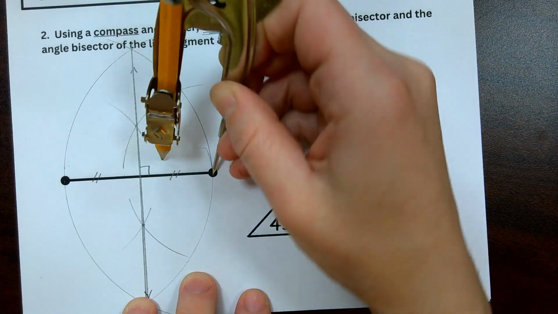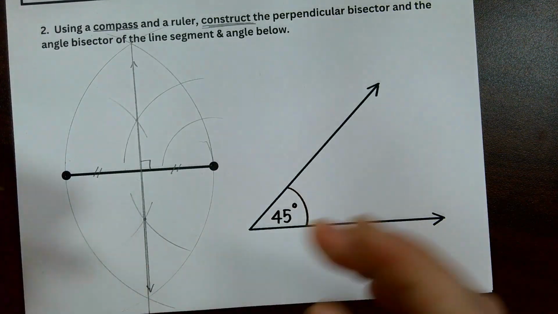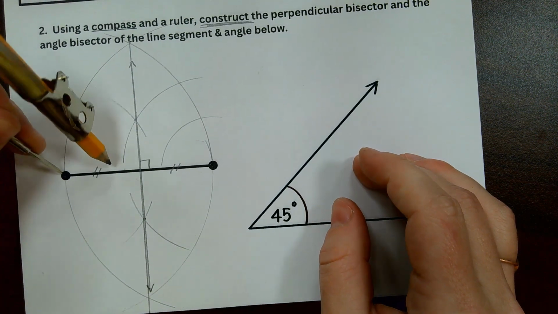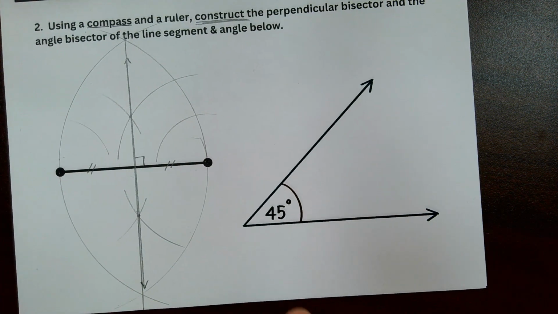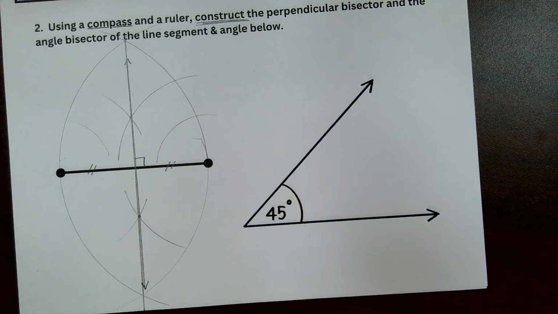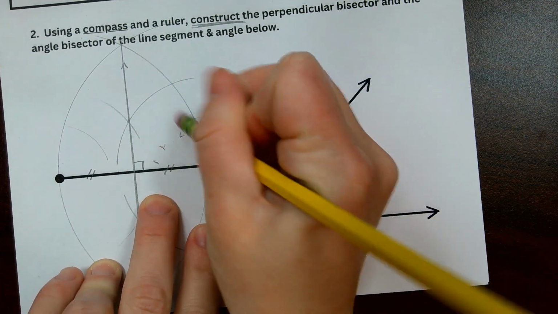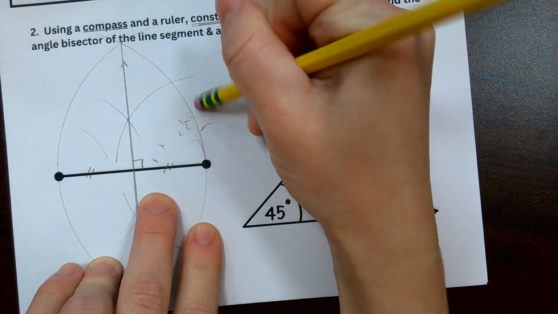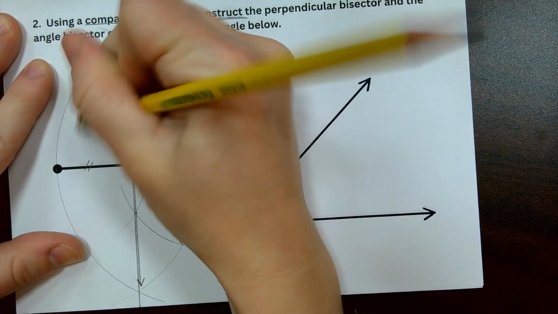So here's what would happen if I did it too small. I'm going to come up with an arc here and an arc here. And see how they don't touch? That's not going to help me find my bisector at all. If they're not touching each other, they're not giving me somewhere to cross through. So we just need to make sure that it's open wide enough to create an intersection. Gives us a guide to know where to draw that line.